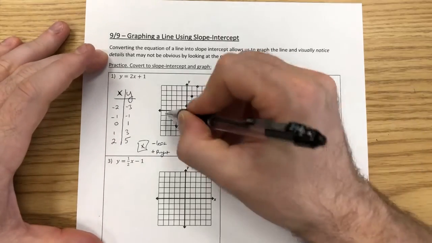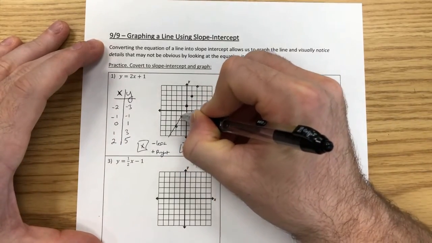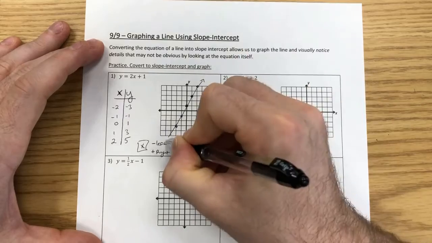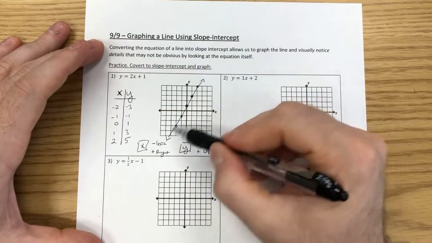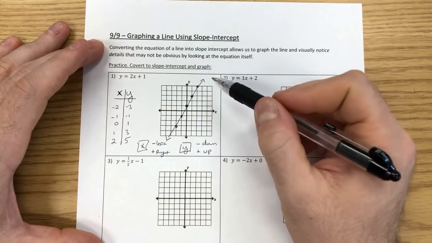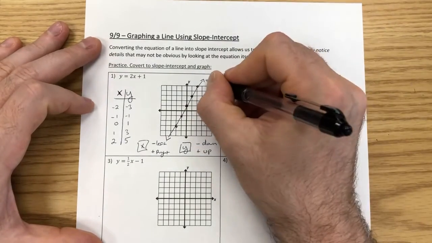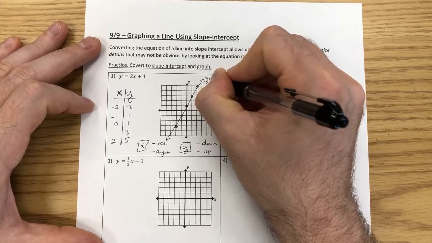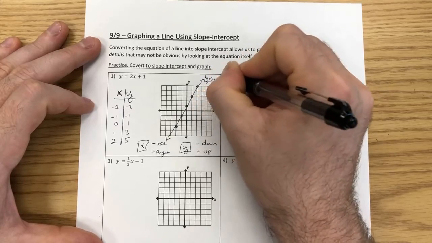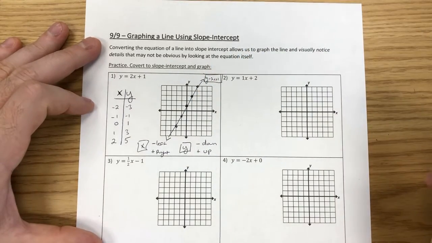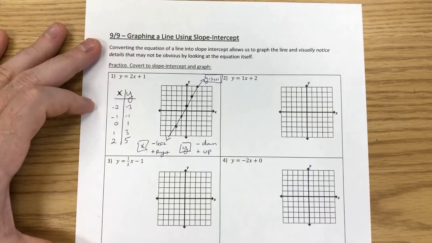Once we've gotten all those points together, we're going to go ahead and connect them with a straight line. We put arrows on the end to show that the line goes on indefinitely, and boom, we're done. If you want to be real fancy, you're going to label your line: y equals 2x plus 1. Awesome. Let's do another one.